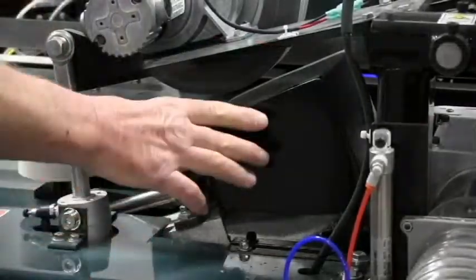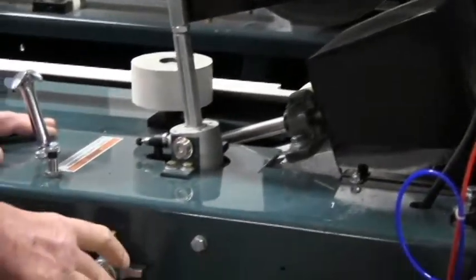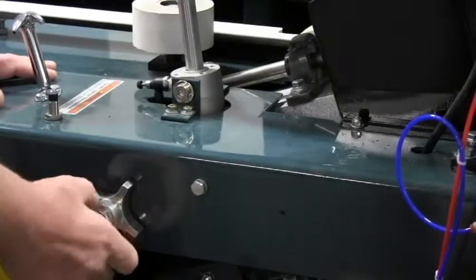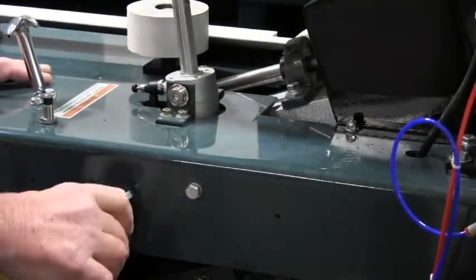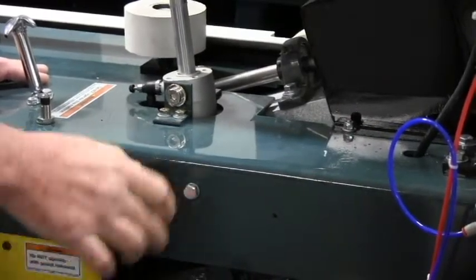There's a sander assembly to sand the edges of the door after it's beveled. This is the adjustment knob to increase the tension as the sanding wheels wear down. We'll turn it counterclockwise. When the sanding wheels have worn out, turn it clockwise as far as it'll go.